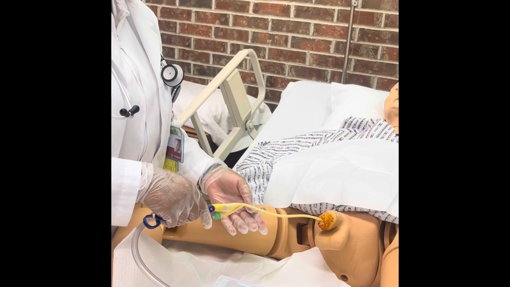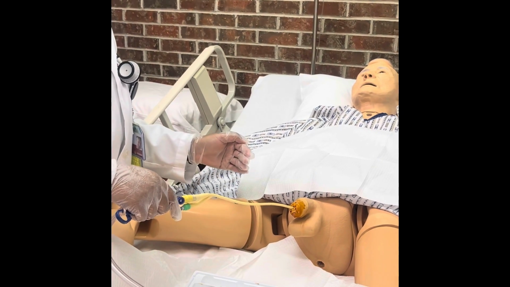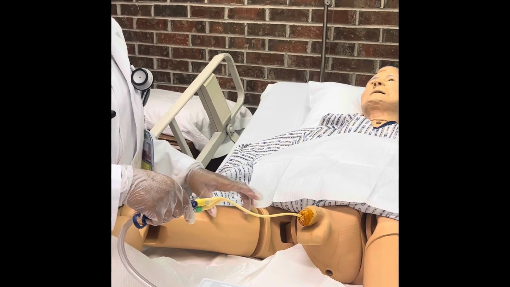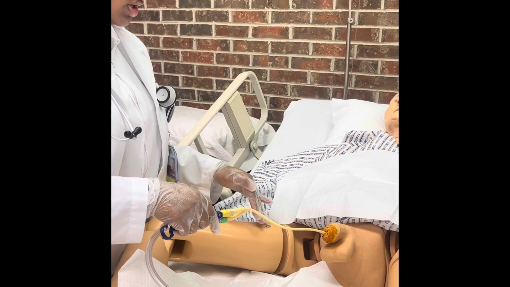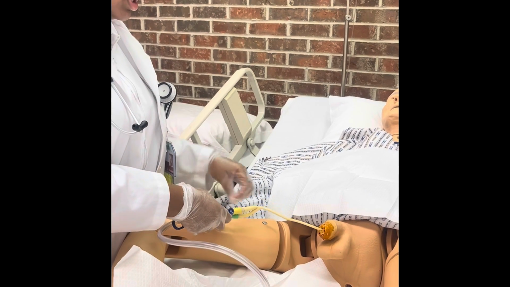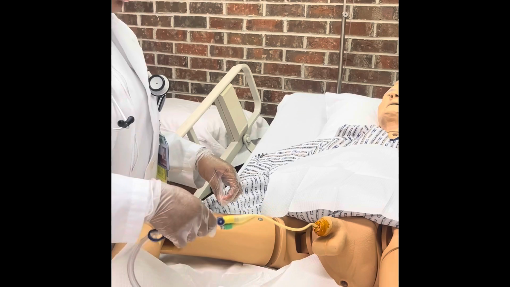You don't want to have it too tight or too taut, because then it could be uncomfortable for him, or come out. So when you have the perfect area on the thigh, you want to clean it with alcohol, clean it with skin solution, let that dry, and then you can attach your sticker, date, and time it.